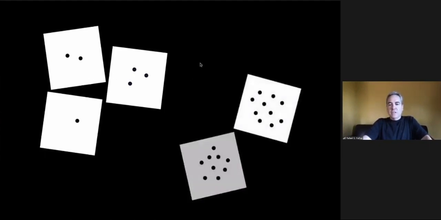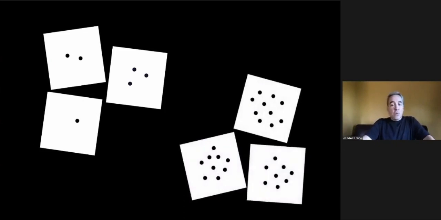But it would take longer to discriminate them, or would come with more errors, when the quantity of these dots, or these stimuli, increases in numerousness.